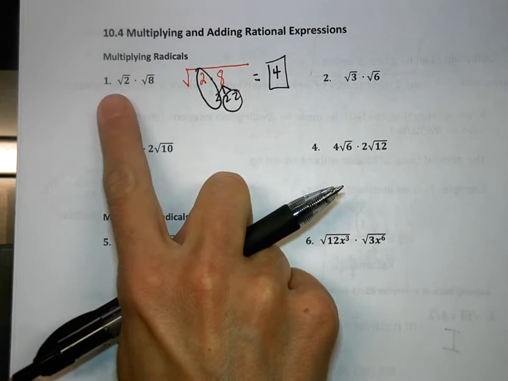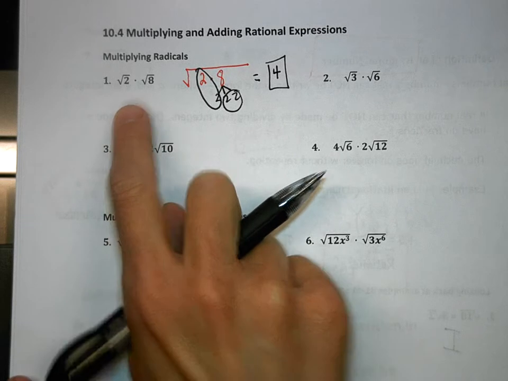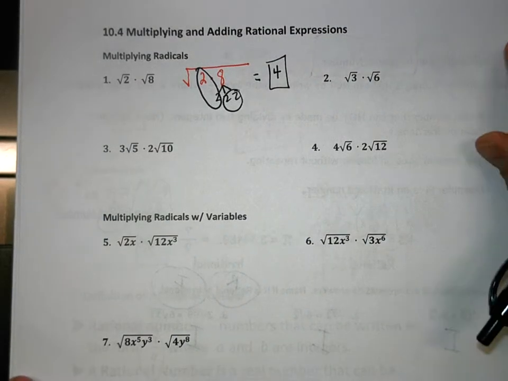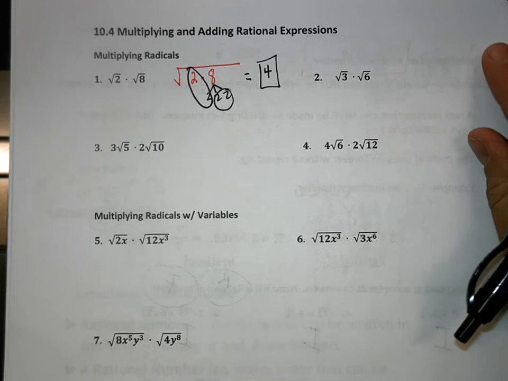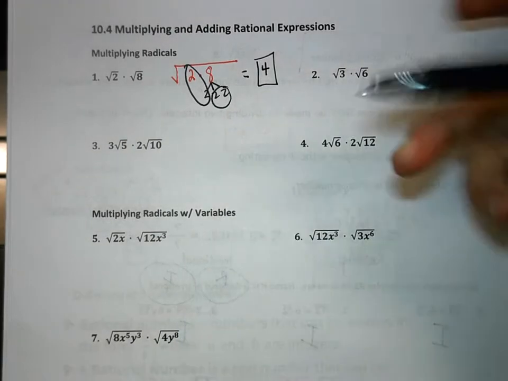Also notice this doesn't have a number for the root, which means that it's a 2. Otherwise, they would tell us, like a 3 or a 4 or whatever. Right? Okay, so on number 2. Is this rational or irrational? Rational. Okay, I just want to make sure you know.